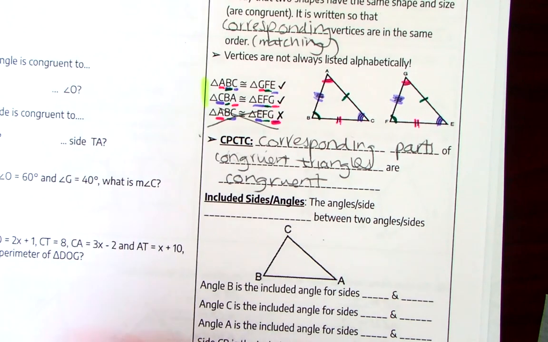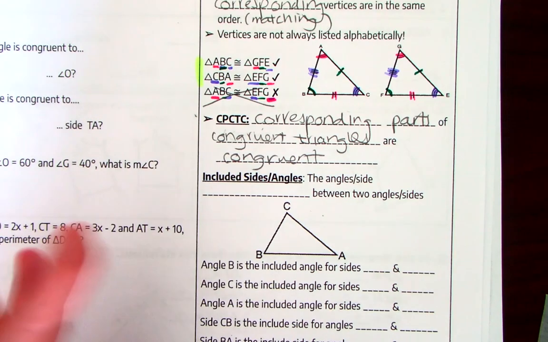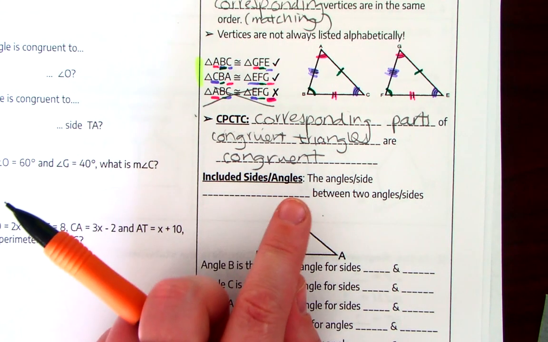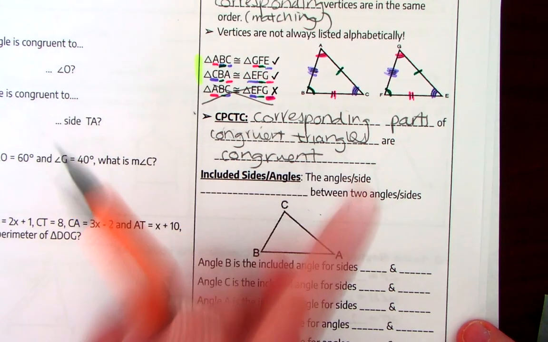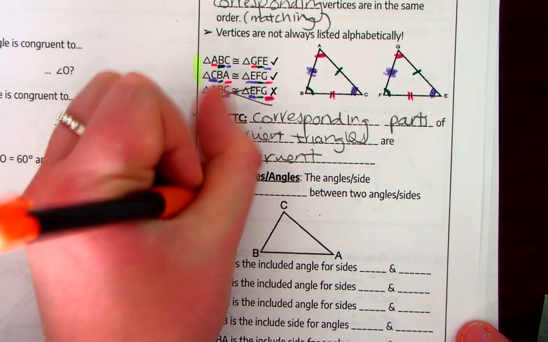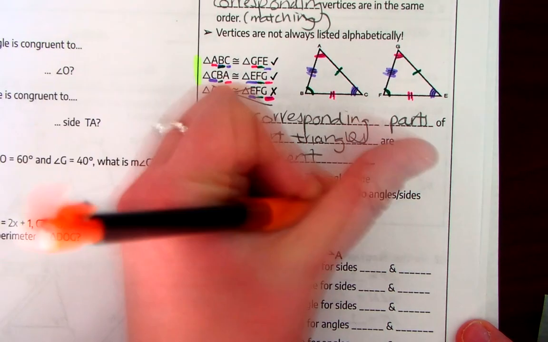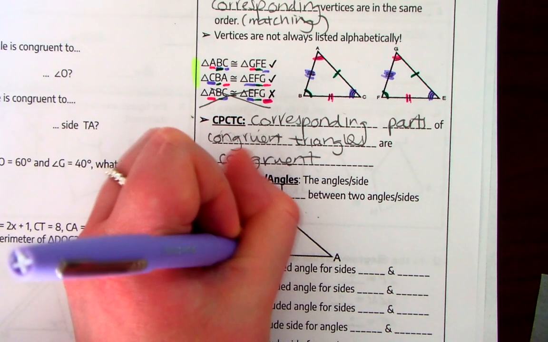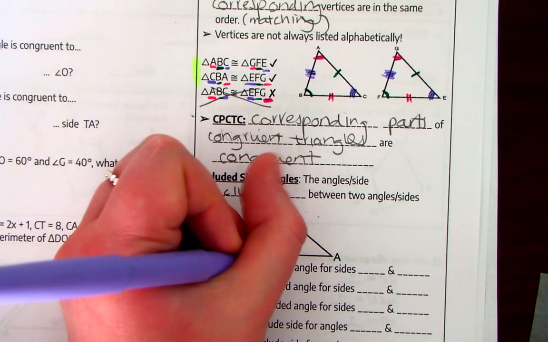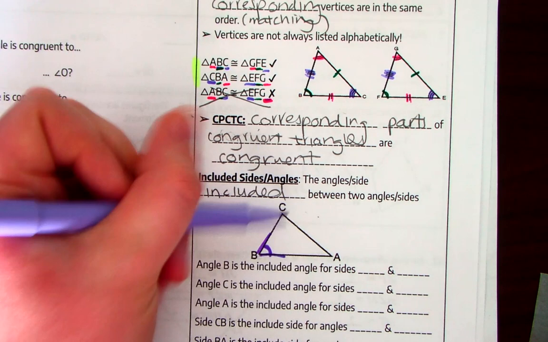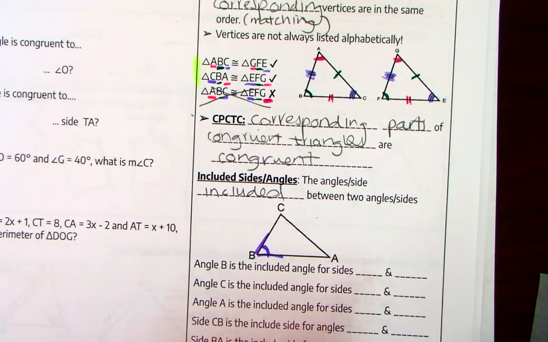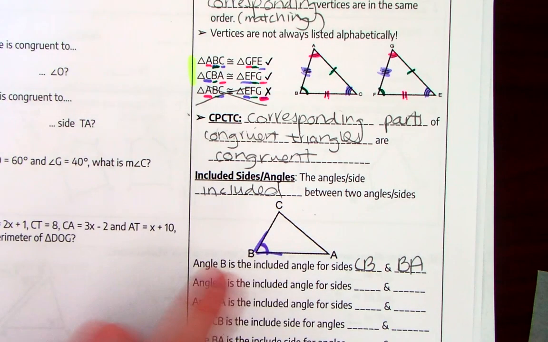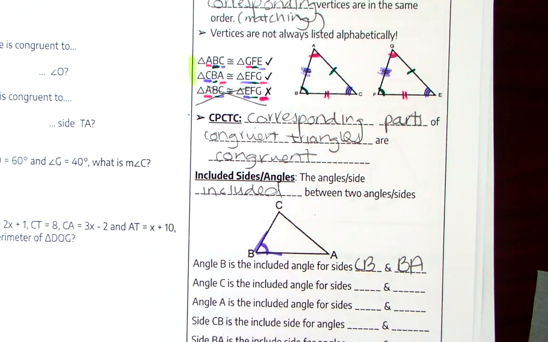And so another way that you can see what parts of the triangles match each other is by looking for included sides and angles. So basically, the angles and sides included between two angles and sides. So basically, angle B, it's the included side for sides what? It's basically in between side CB and BA, right? Okay. So basically this can help me talk about position, where stuff is located in the triangle.